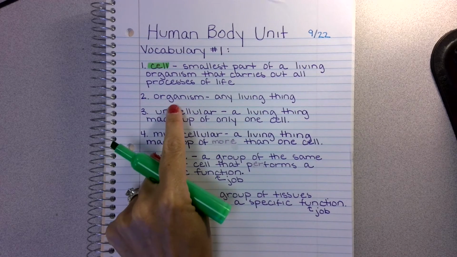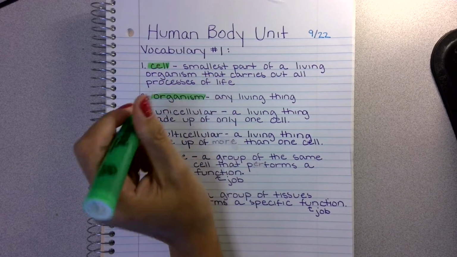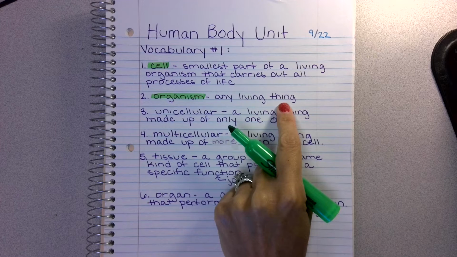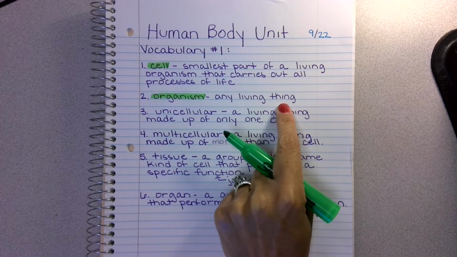And then the second one, organism. An organism is any living thing. So a plant, bacteria, a human, a dog, a horse, a flower. Those are all organisms because they're living things.